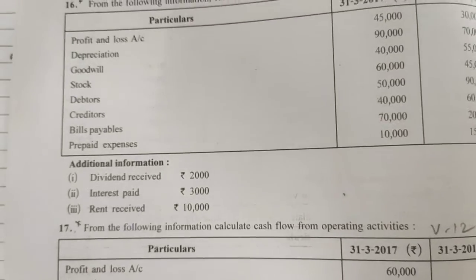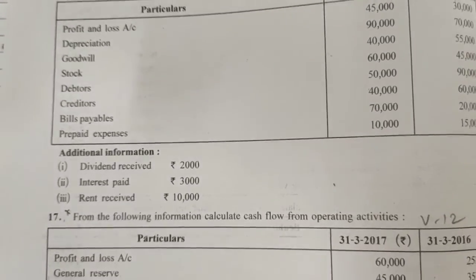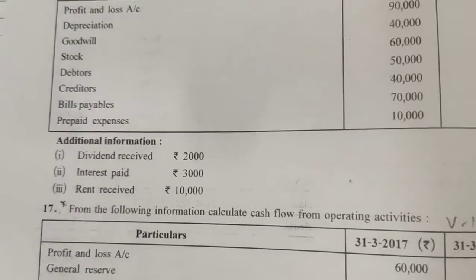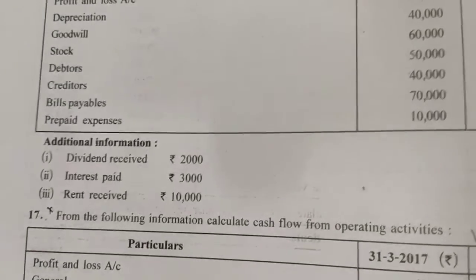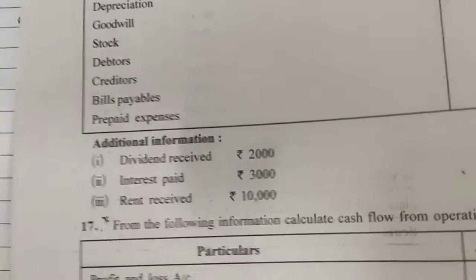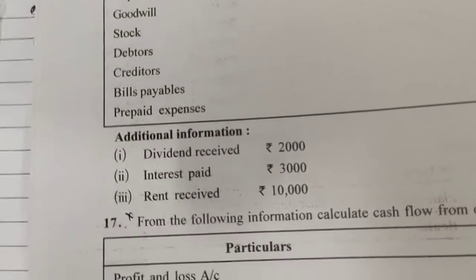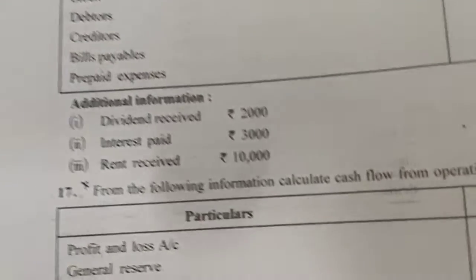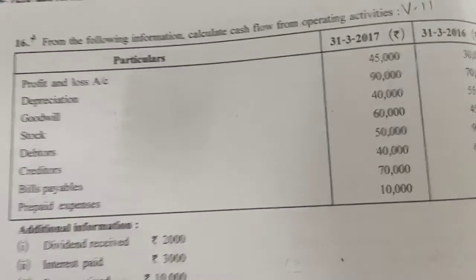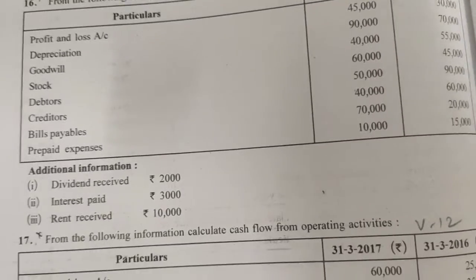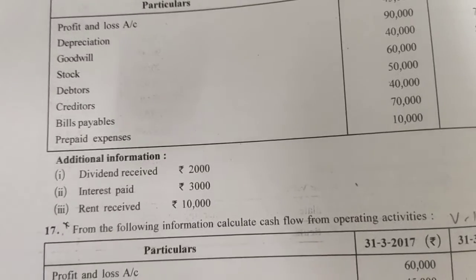Current assets debtors, earlier it was rupees 90,000, now it is 50,000, so debtors are decreasing by rupees 40,000. And prepaid expenses, earlier it was 15,000, now it is 10,000. So they are also decreasing by 5,000.